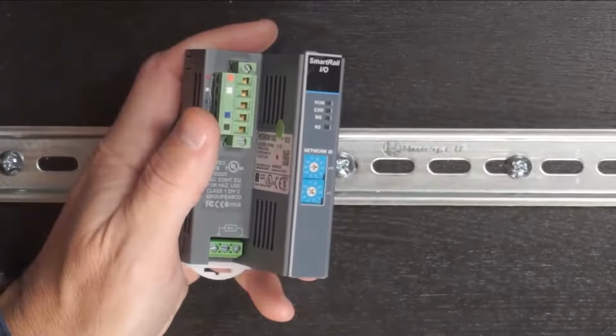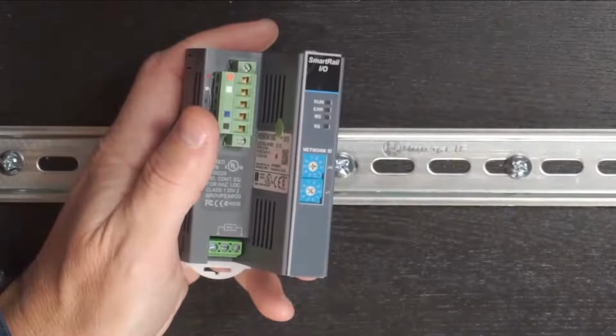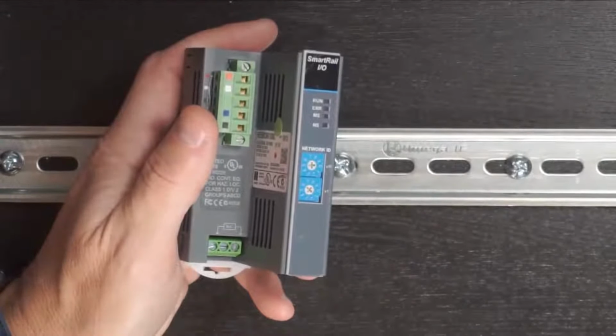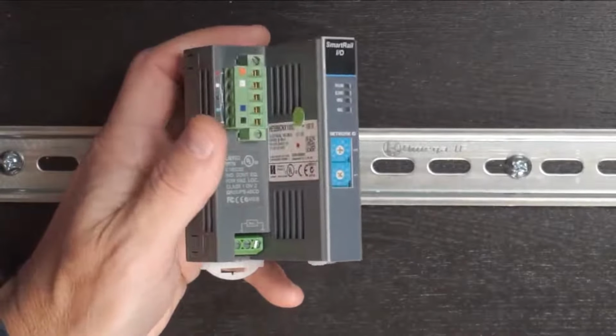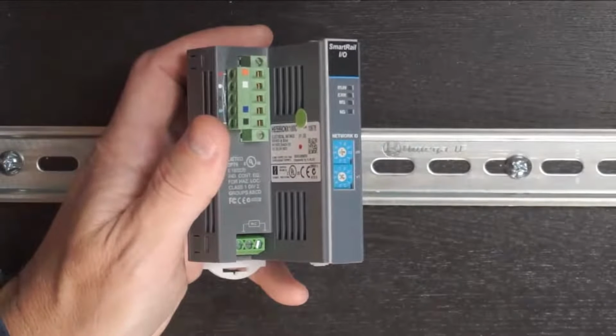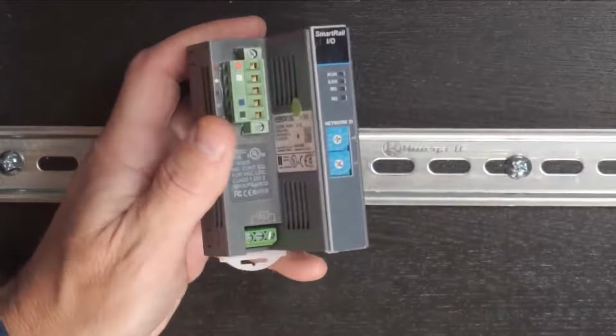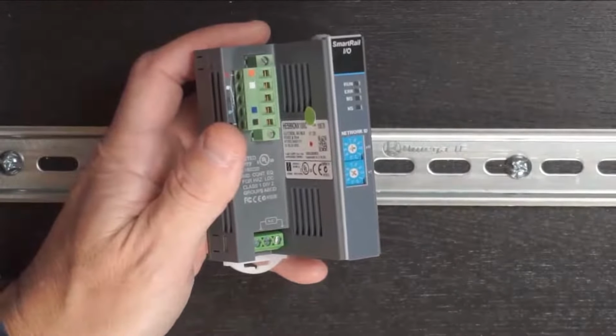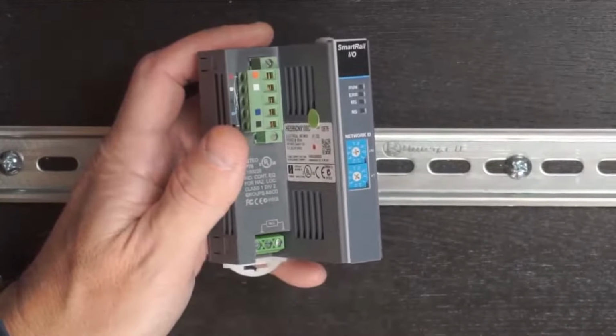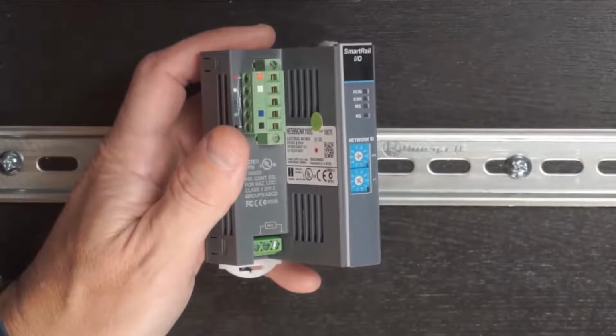Okay, next I want to show you how to mechanically assemble SmartRail. So I'm starting with the base. We always start with the base. Everything stacks from the base from left to right. Now, we've got a variety of electrical connectors here, and we're going to talk about that in a little bit, but for now, we're really focused on mechanical assembly.